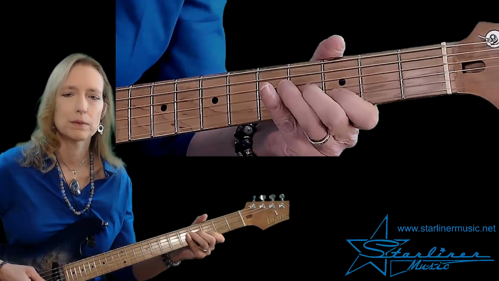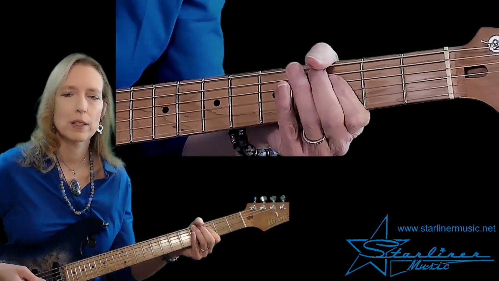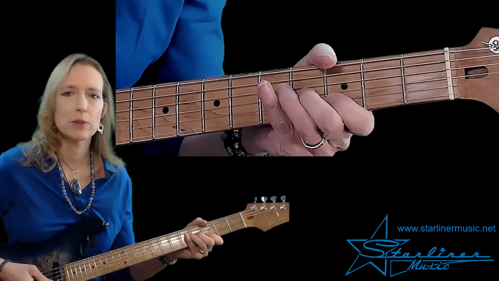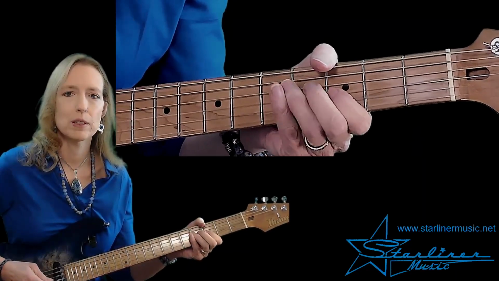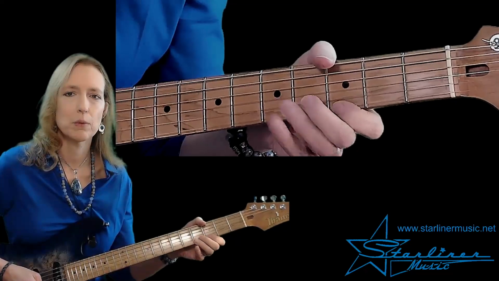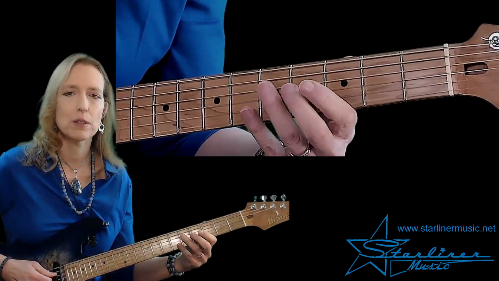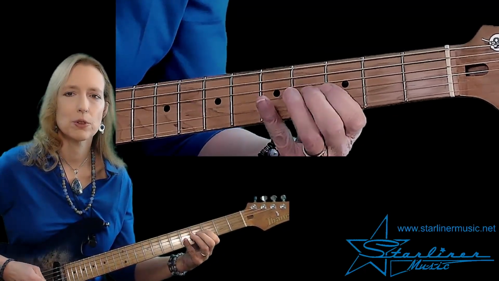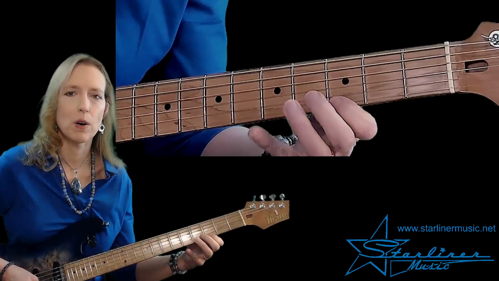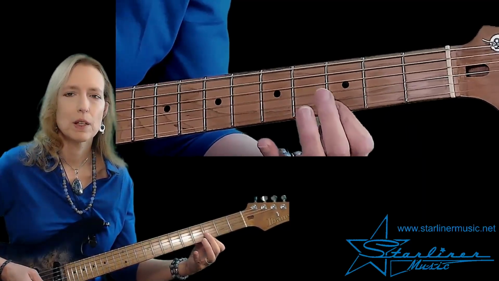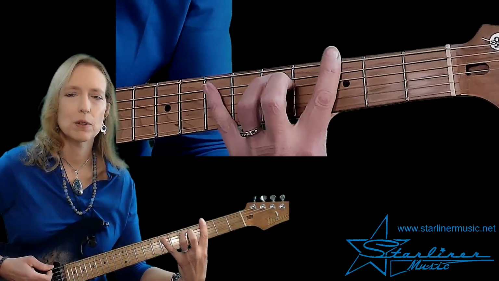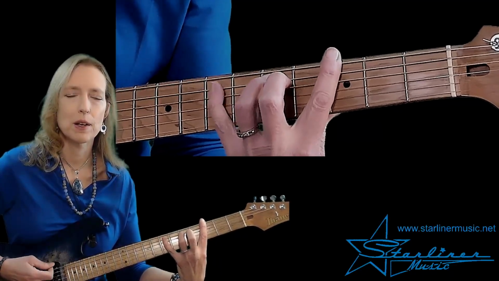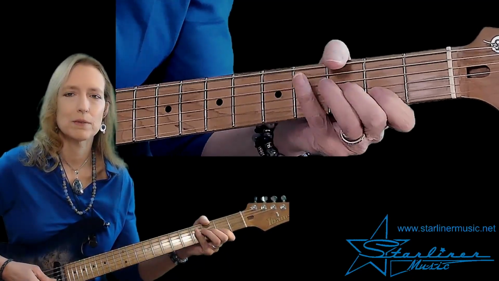So I'm outlining the G7, triplet 2 and then rest triplet, triplet 1. So I'm starting on the root here, triplet 1, and ending on the root. At that point, I go back to the G comping, and 2 and 3 and 4, and let's put that together.